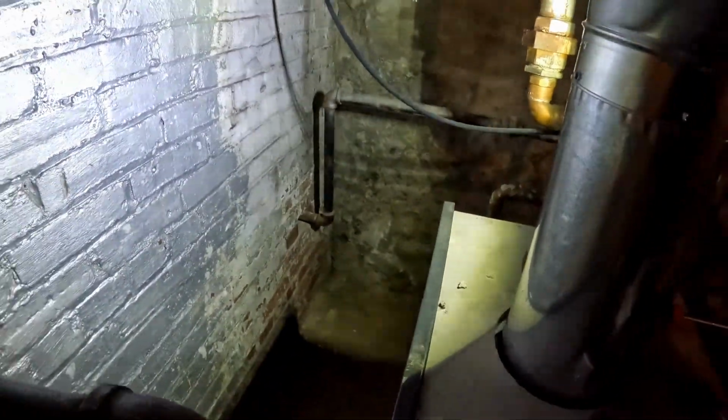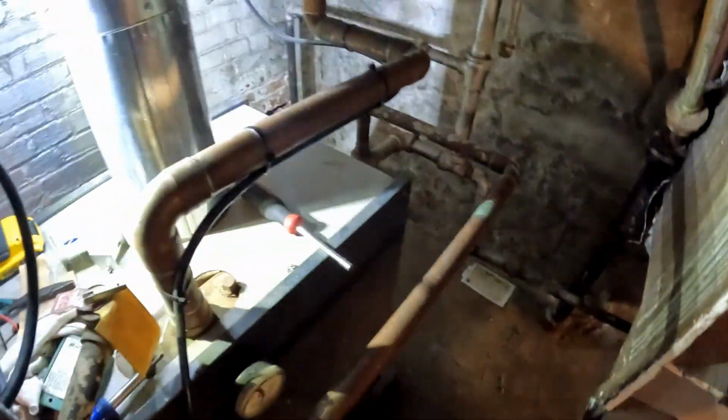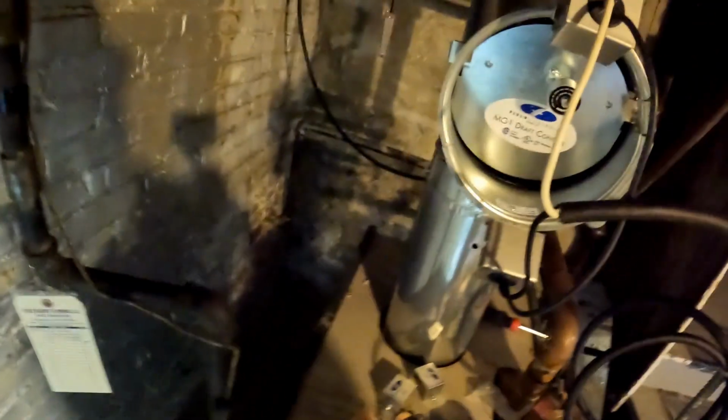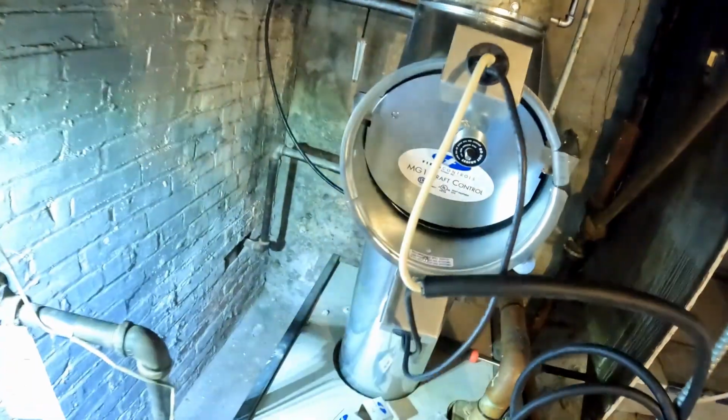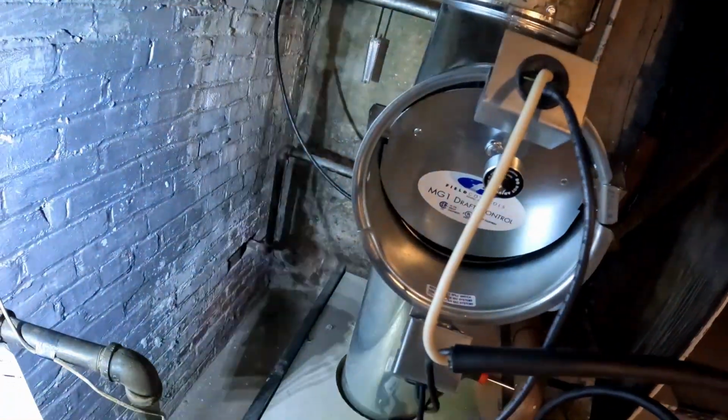So everything's stable now. I'm gonna sign off until the next adventure. I have another one of these to correct. I'll have that within a week. But this is the modification of the barometric damper. I use 3 washers to get that between 0.2.